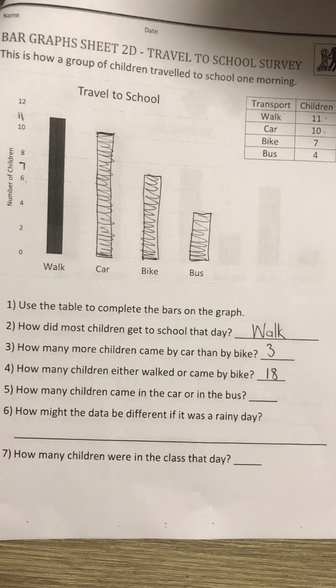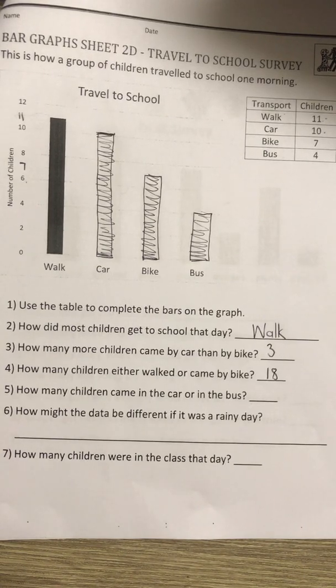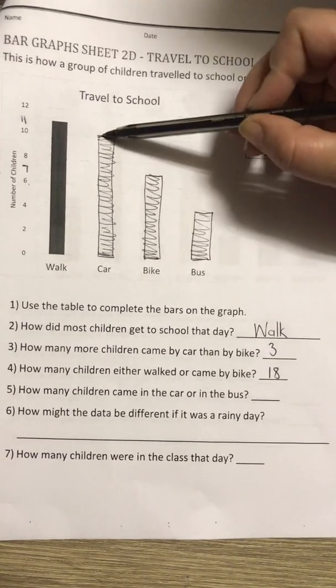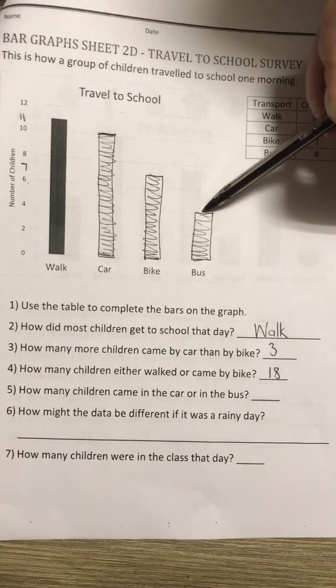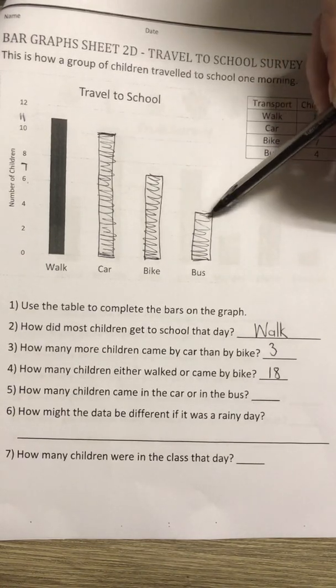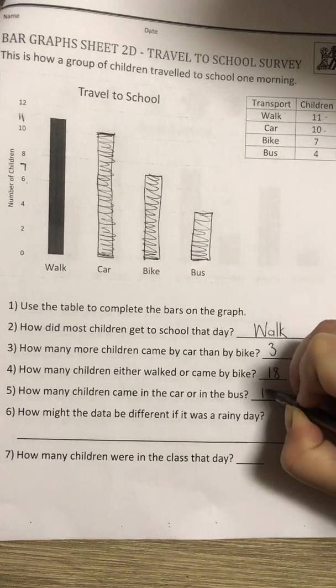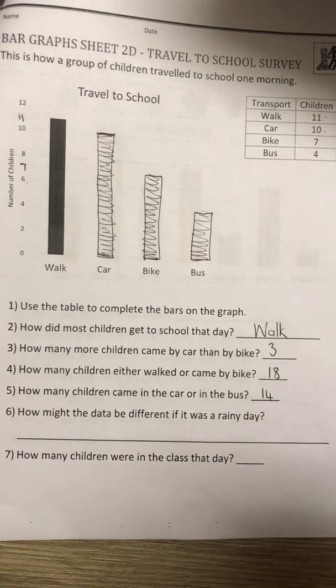Good. Number 5, how many children came in the car or in the bus? Once again, they want us to add those two together. 10 children came in the car, 4 children came in the bus. 10 plus 4 is? If you wrote 14, you are correct.